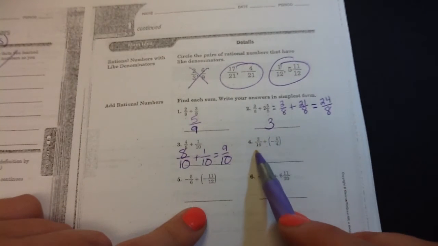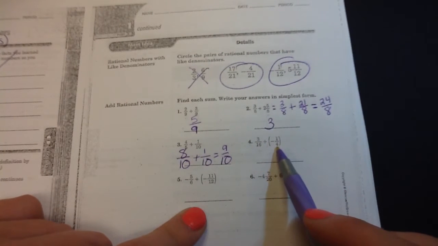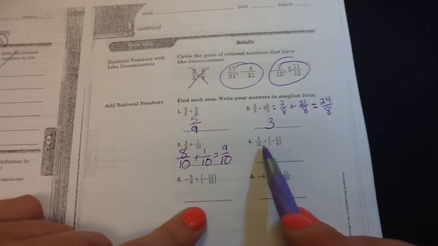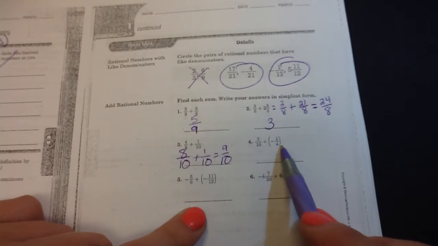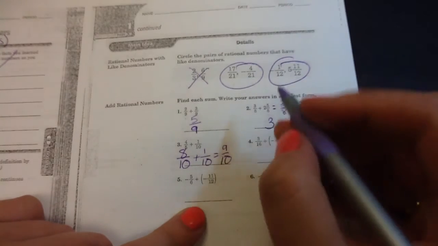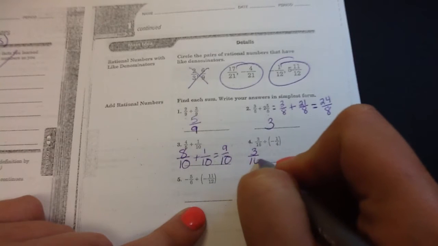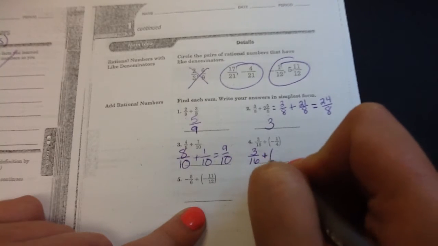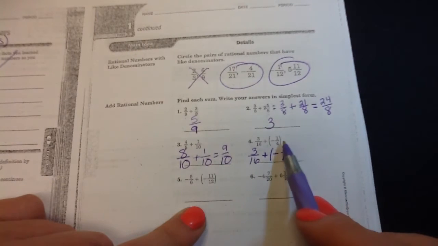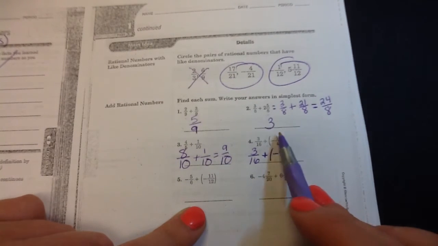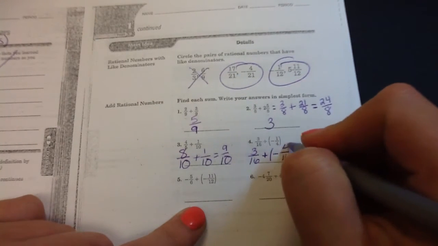Next example, moving on over. I have 3/16 plus negative 1/4. Okay, well, not the same denominator, so easiest thing to do would be to make this into 16ths. Find that common denominator. So this gives me 3/16 plus negative, well, 4 times 4 gives me 16, so 1 times 4 is 4.